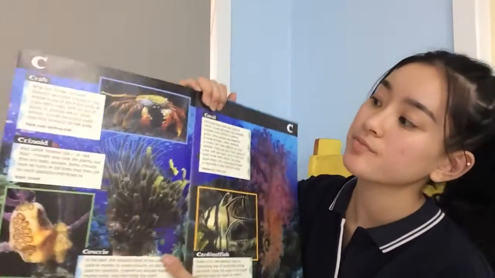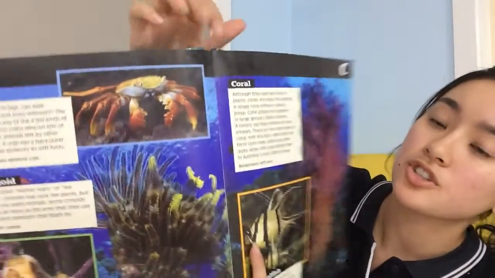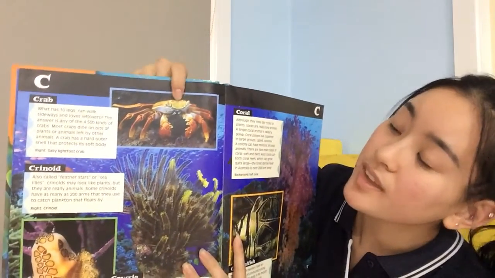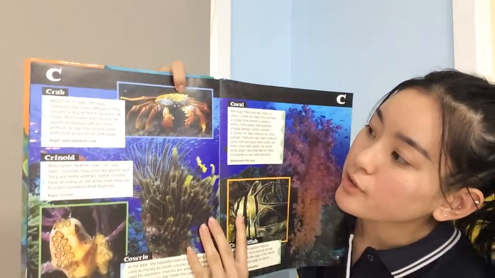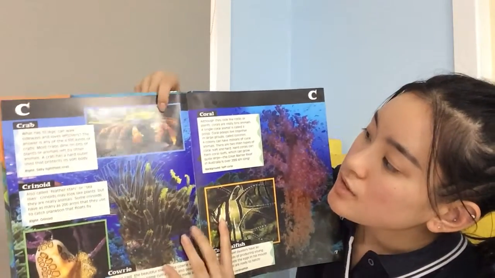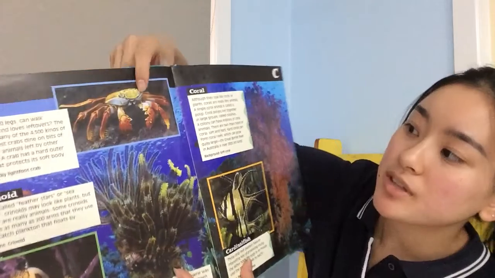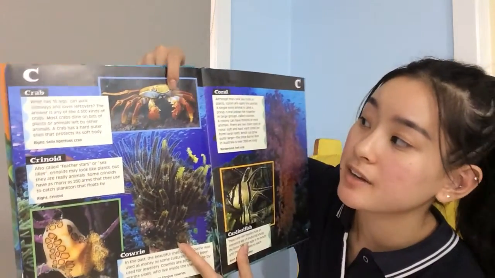So a very common example of a crustacean. Do you know what animal that is? That's a crab. Good job if you got that right. A crab has a hard outer shell and it protects its soft body inside.